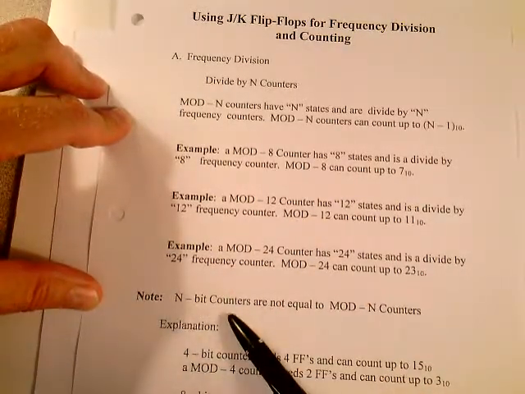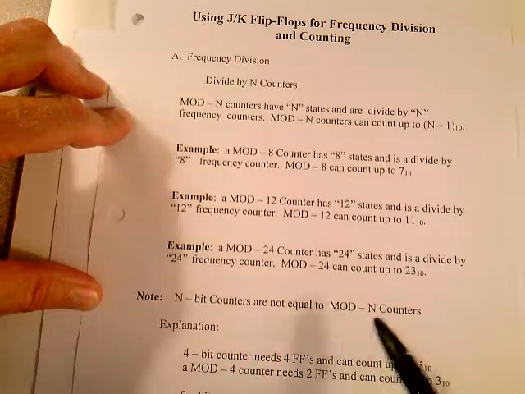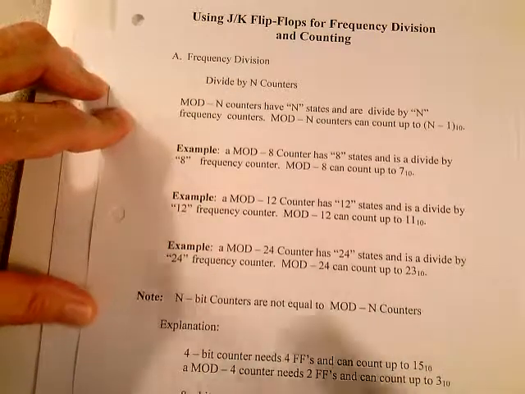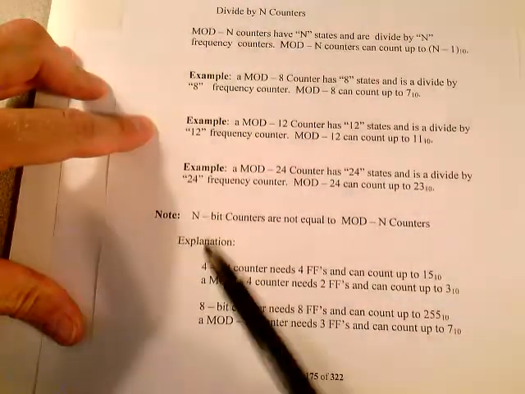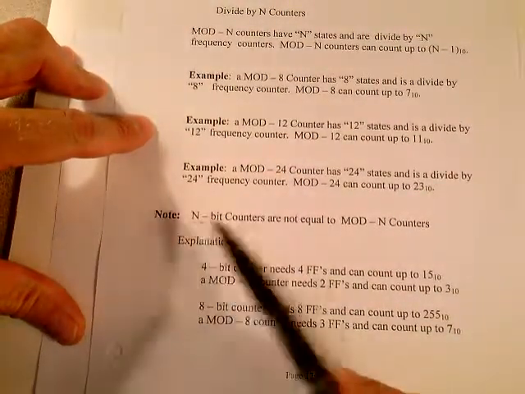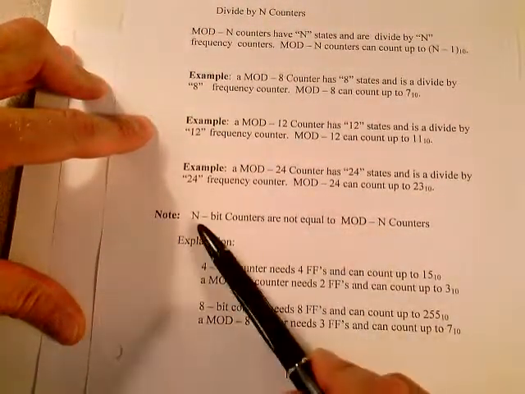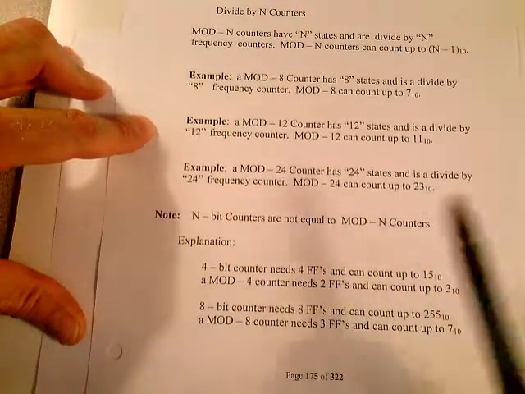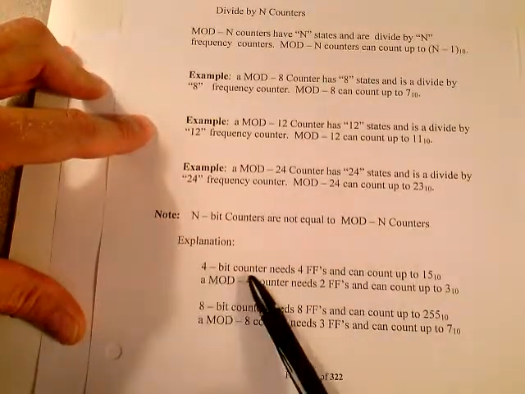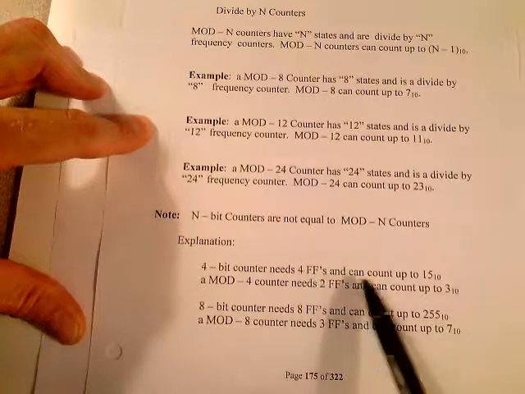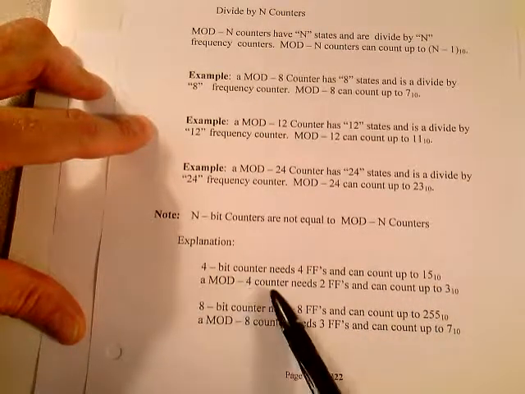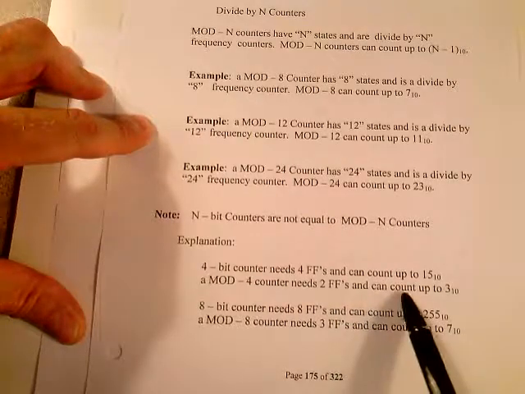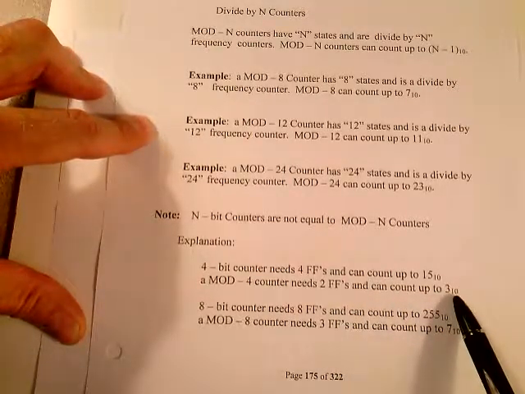Note, n-bit counters are not the same thing as mod n counters. Here's my explanation of that. If I have a 4-bit counter, it's not the same thing as a mod 4 counter. A 4-bit counter and a mod 4 counter are two different counters. A 4-bit counter needs 4 flip-flops, and it can count up to 15 in base 10. A mod 4 counter needs 2 flip-flops, and it can count up to 3 in base 10.